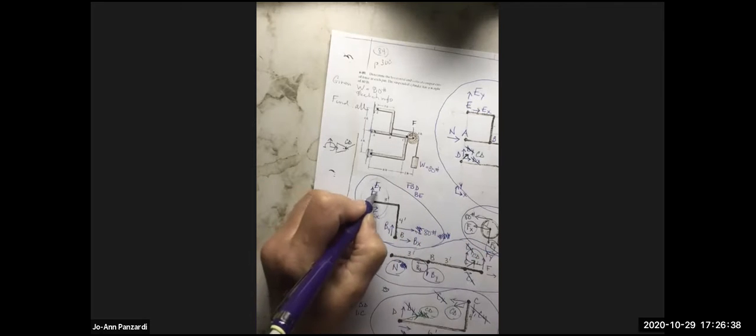I have an N, I have a BX and a BY, I have a CD. I have an FX, FY, I have an EX, EY, and then just do 4 free body diagrams and 8 force equations. What do you guys think? It's a big matrix. It's an 8 by 8.